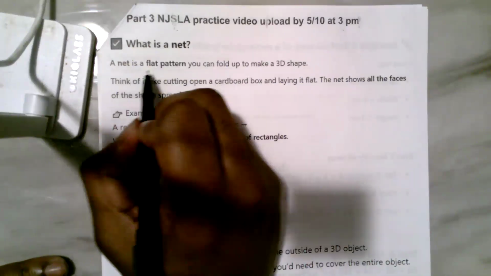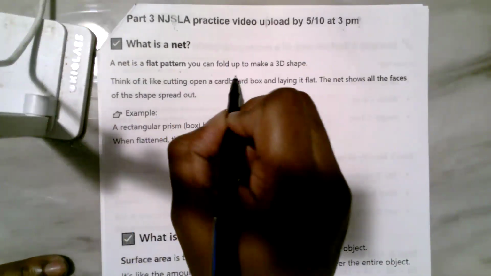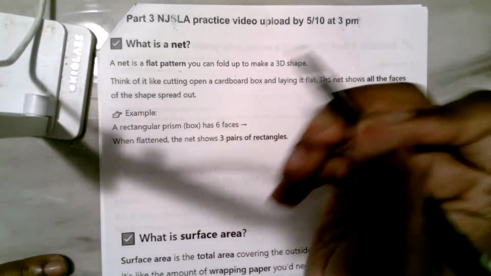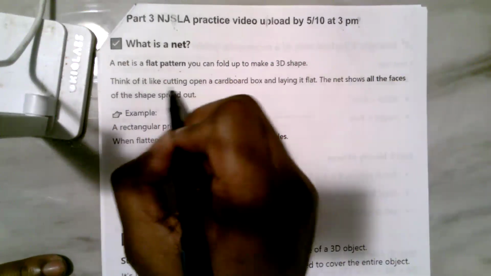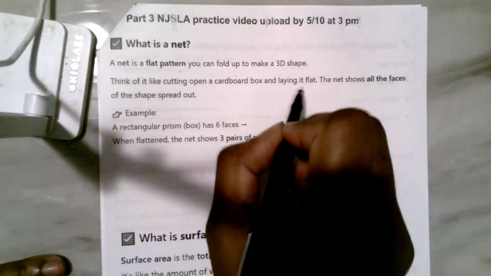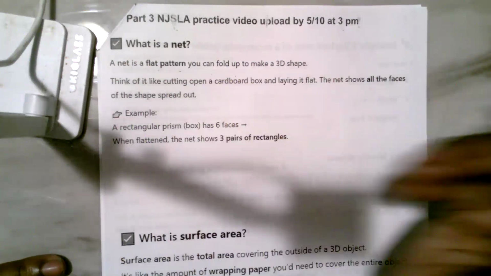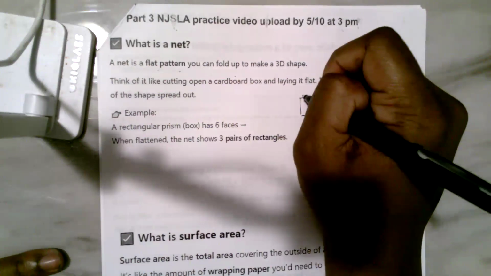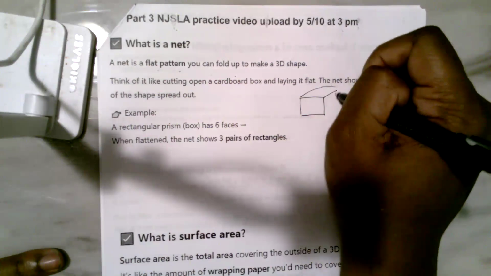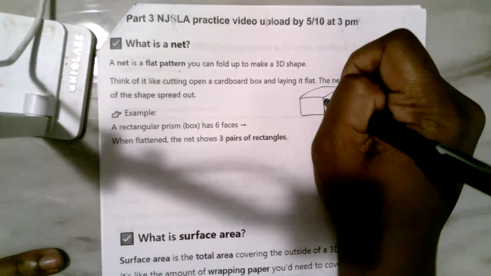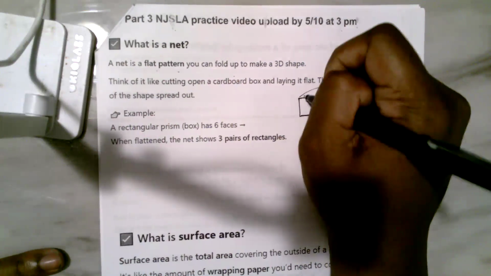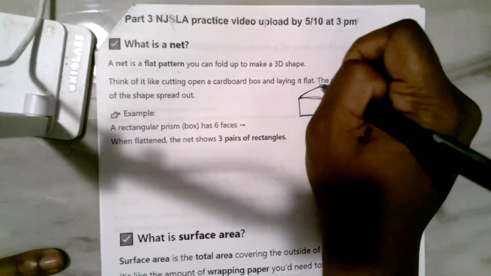So a net is a flat pattern you can fold up to make a 3D shape. Think of it like cutting open a cardboard box and laying it flat. The net shows all faces of the shape spread out. So for example, a rectangular prism, right?